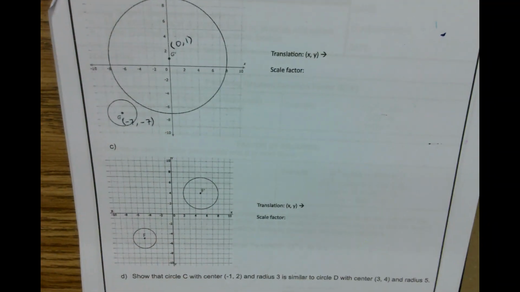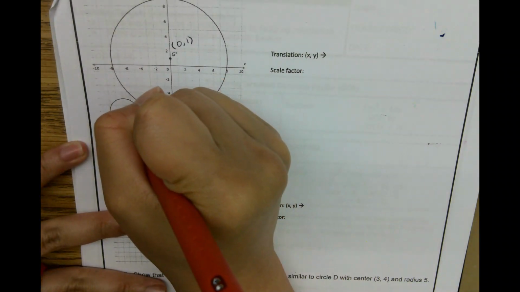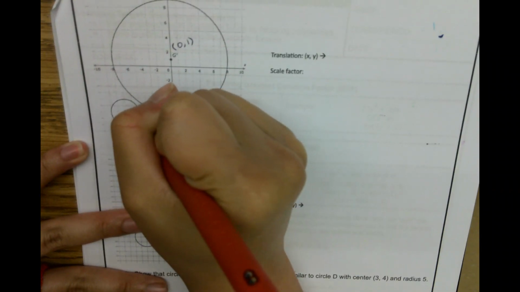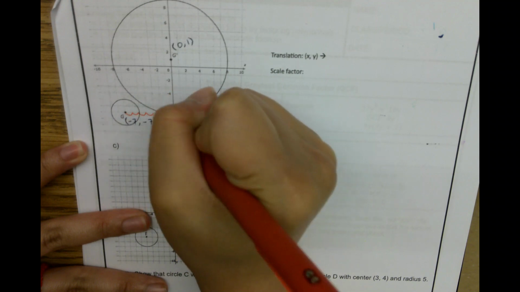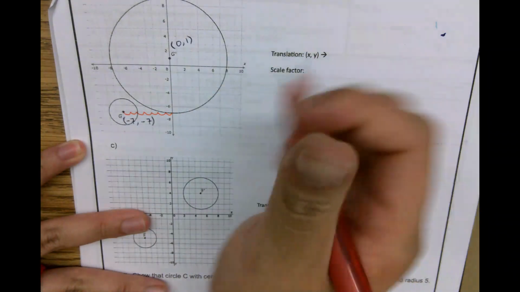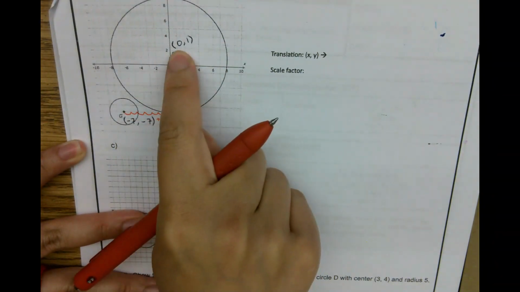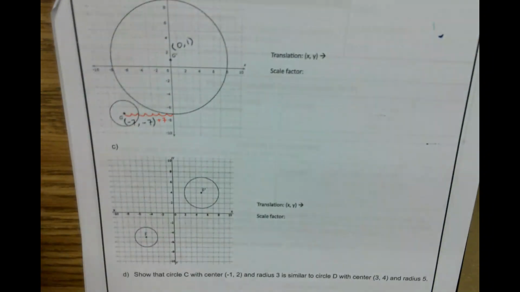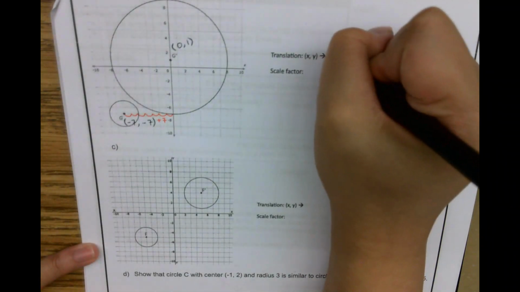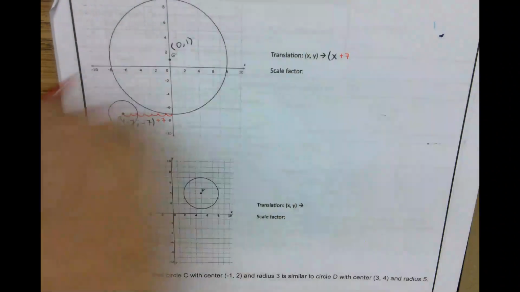Okay, so what happened is we moved 1, 2, 3, 4, 5, 6, 7 to the right. From -7 to 0, we added 7. So for the x values, we added 7 to translate it, to shift it over.